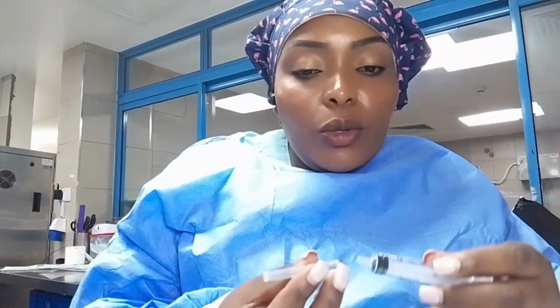You have to arrange the kit in a sequence according to how you will require the items. First things first, you will need this one.